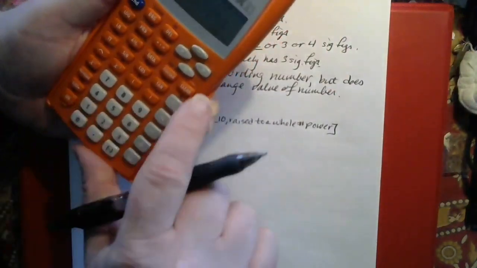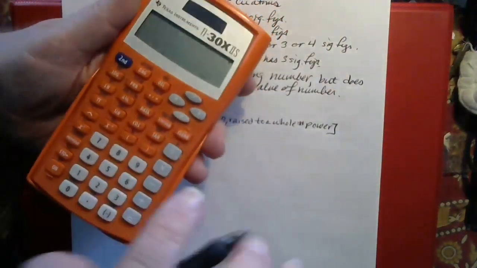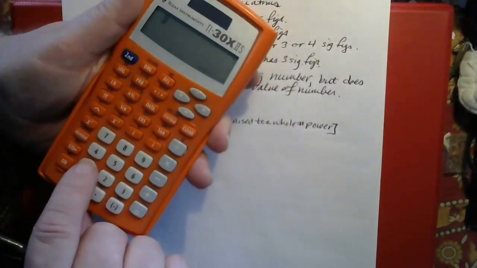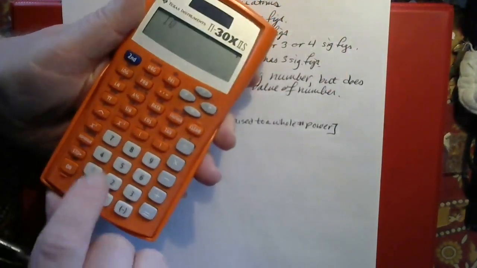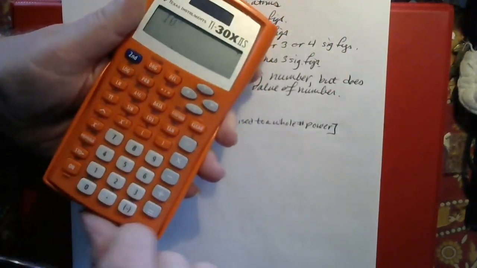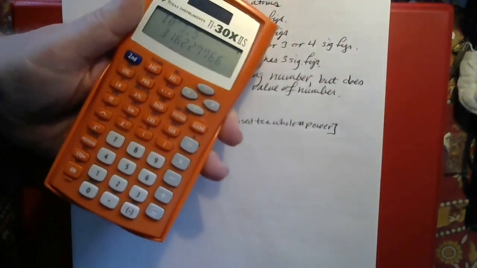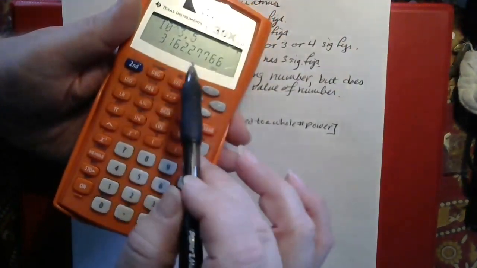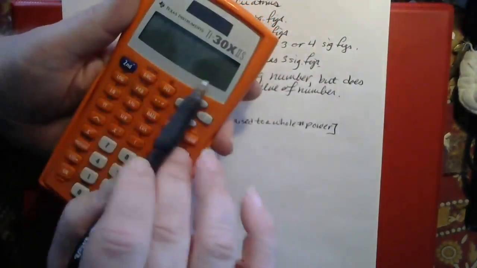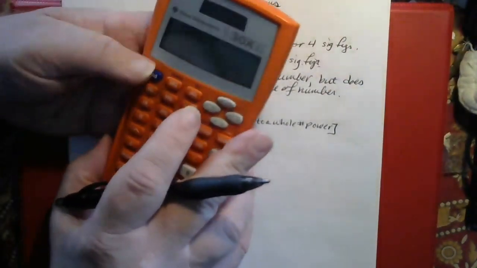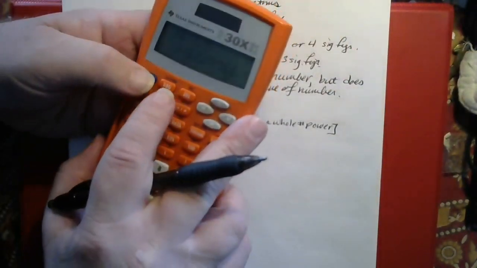If you were presented with something like 10 to the 3.5, you can just take your calculator and put in 10 and raise it to the 3.5, and then hit equals, and there it is. Actually, that is a decimal form of the number. Your calculator actually can also be put into scientific mode.